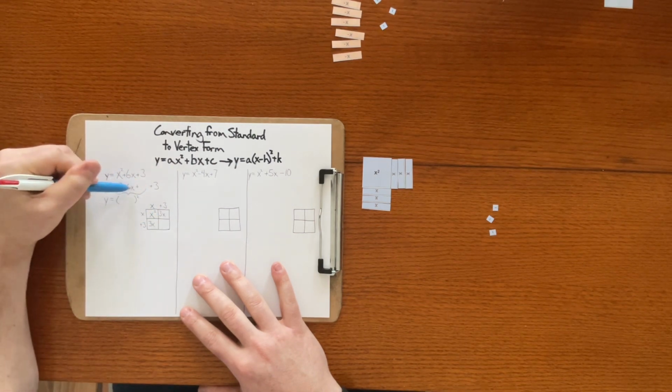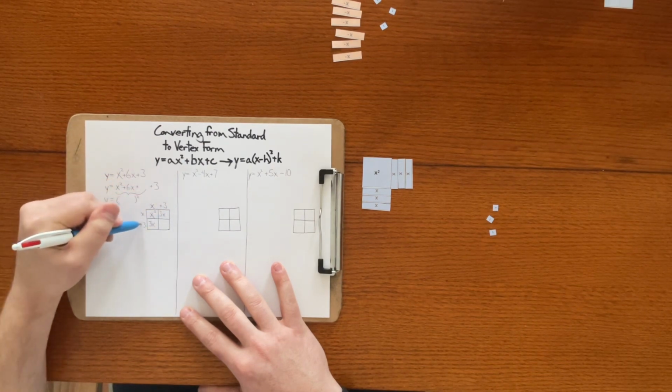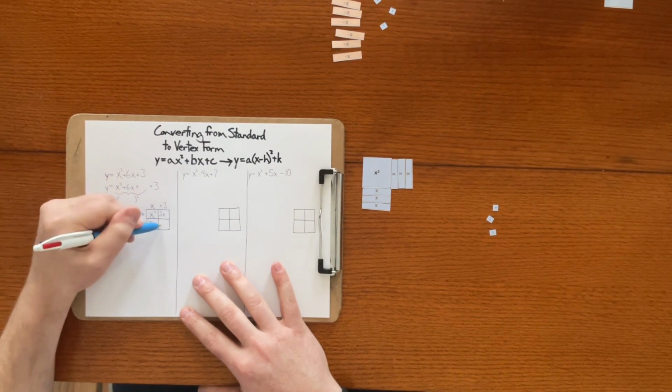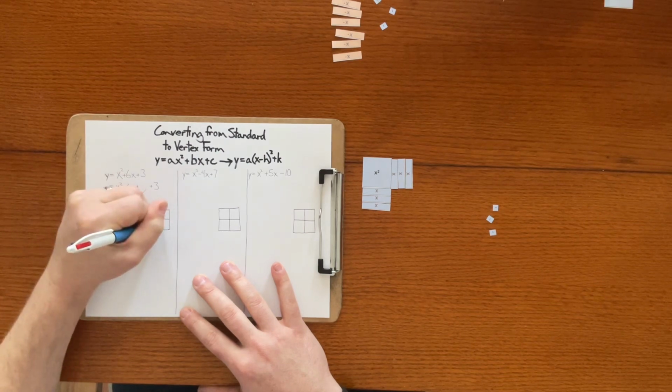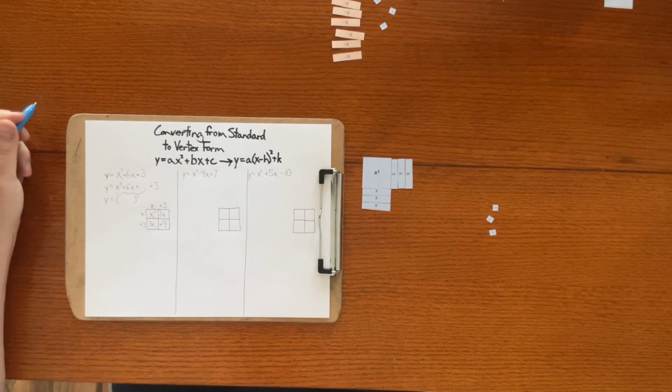And notice what I ended up doing. I ended up splitting up that 6x evenly. But our area model shows us very clearly that we have 3 times 3. I need 9 units to actually complete that square.